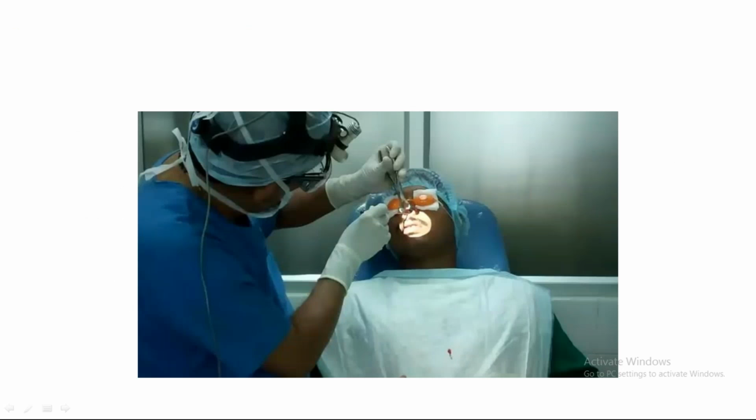This is the position. See, the patient is nicely seated, and we are doing the antral puncture. While introducing the trocar, you hold it like a pen, and then change the grip to a much stronger grip, with a rotatory movement in the direction of the lateral canthus.